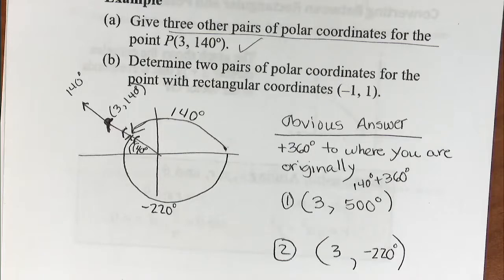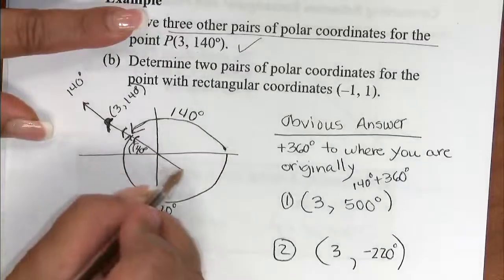So let's see. We would have to go negative 40. Does everybody see that if I went negative 40, I'd be lined up with this ray right here? So once I get that negative 40 ray, instead of jumping out on the negative 40 ray, I could hop backwards by using a negative value.